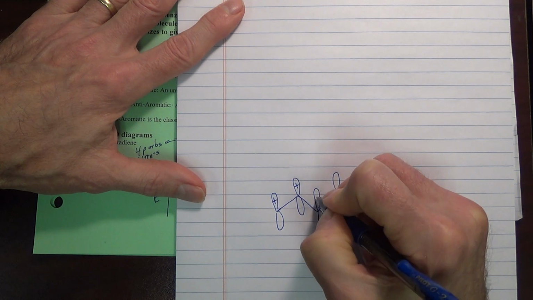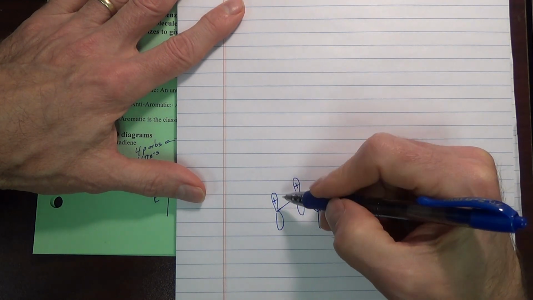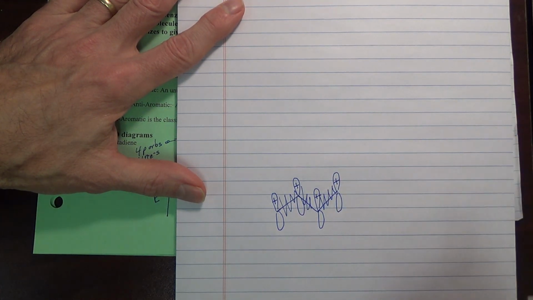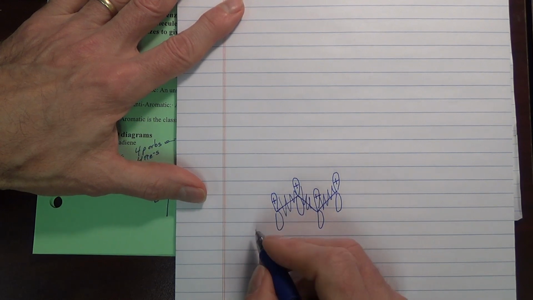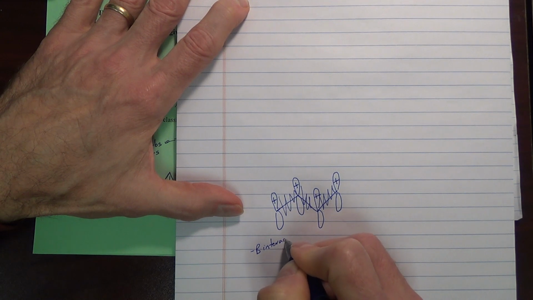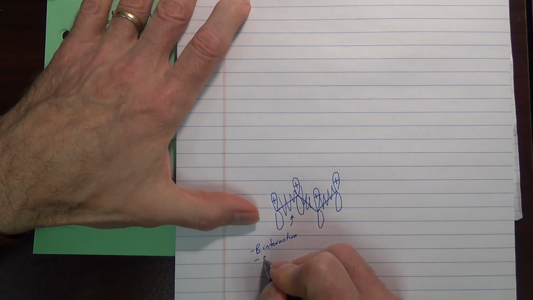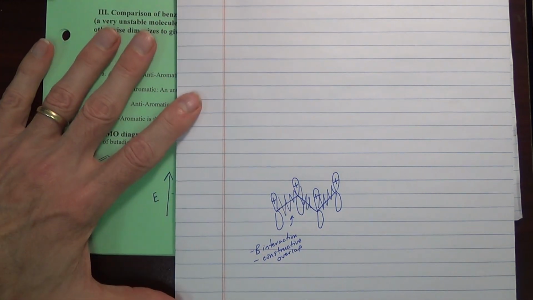And I'll denote that phase with a positive like this. And so these are all combining in phase. We can call that a bonding interaction. We can also call it constructive overlap.